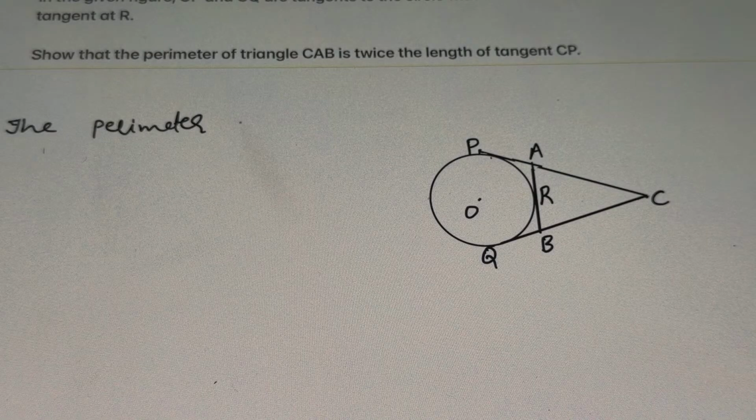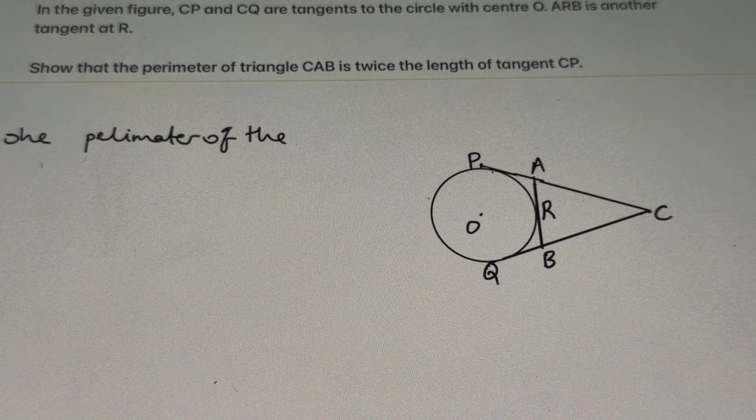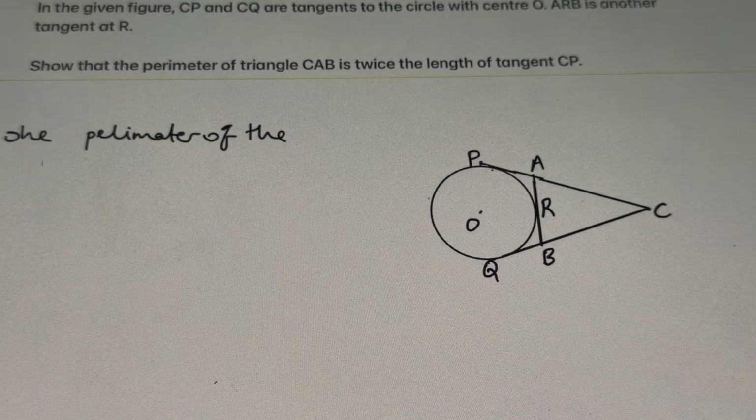So first of all we need to find the perimeter of the triangle. So the triangle is CAB. The perimeter of the triangle CAB is equal to AB plus BC and CA.